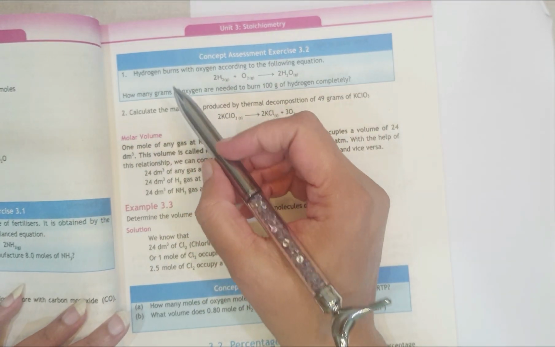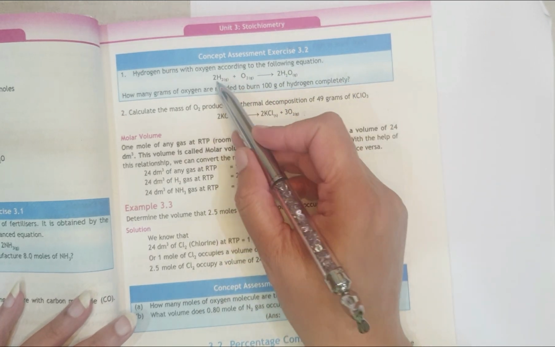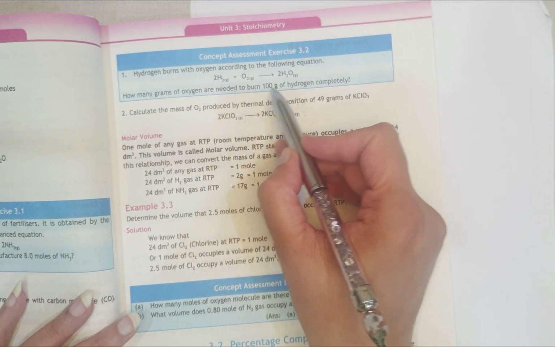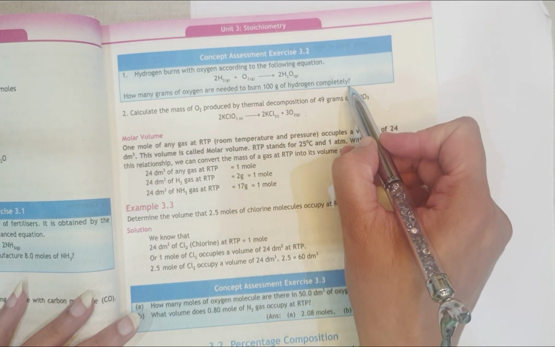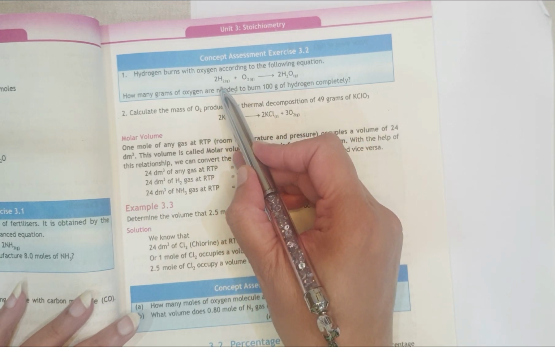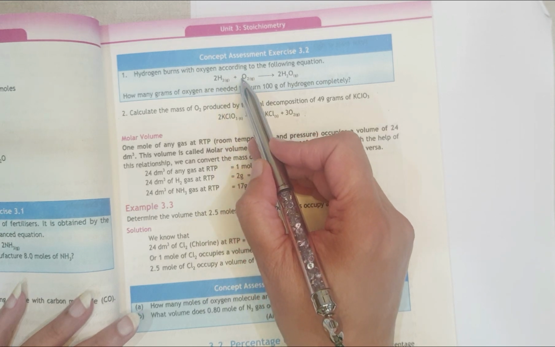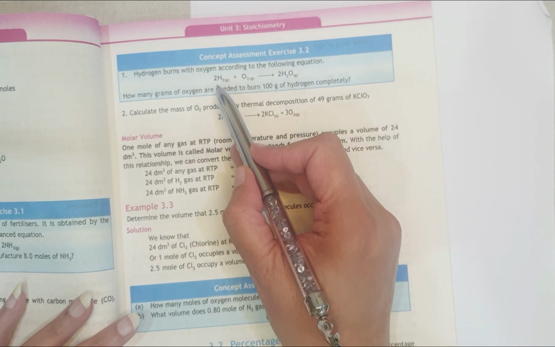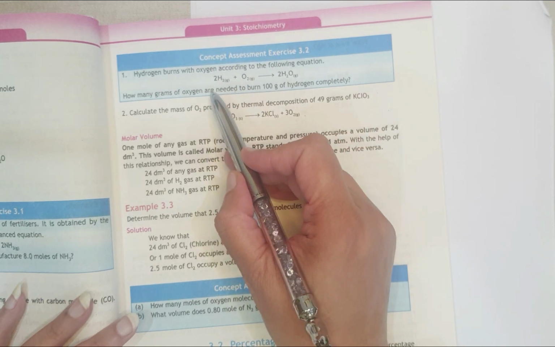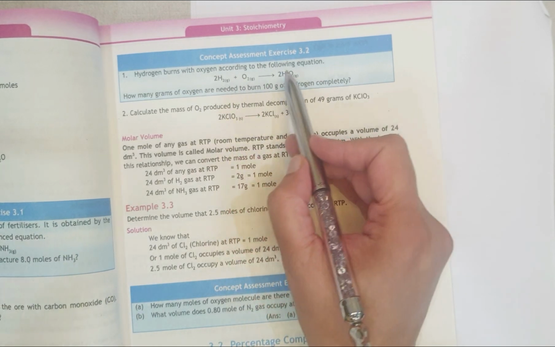The question is that hydrogen burns with oxygen according to the following equation. This balanced chemical equation is written. How many grams of oxygen are needed to burn 100 grams of hydrogen completely? We have been asked that if we are having 100 grams of hydrogen, how many grams of oxygen will be required? So here we are given the mass of hydrogen, and we have been asked to calculate the mass of oxygen. But we are given, according to the balanced chemical equation, the molar ratios between hydrogen and oxygen.